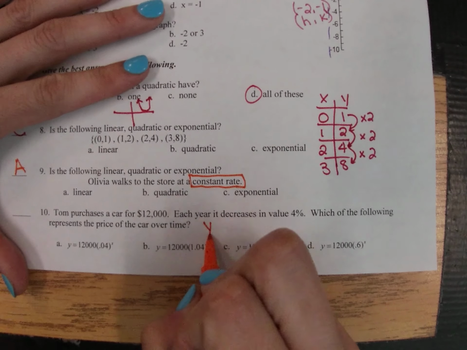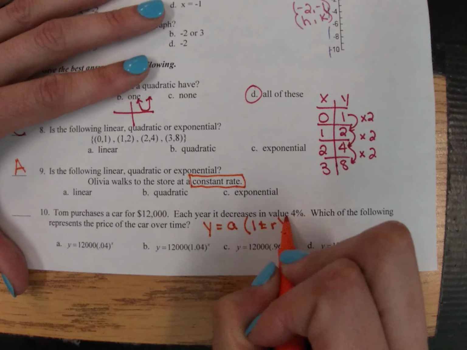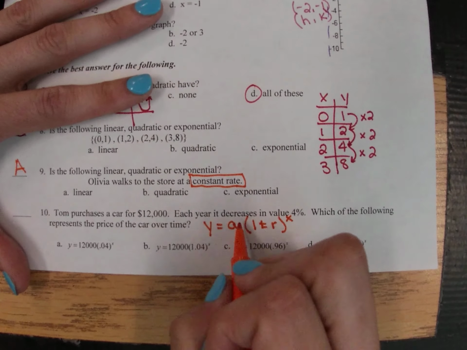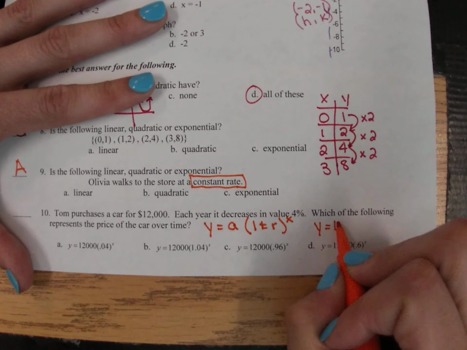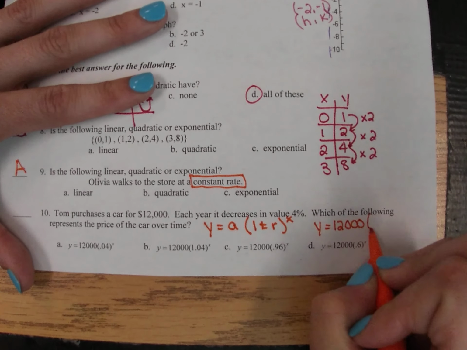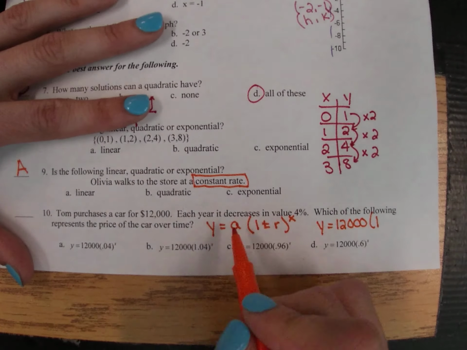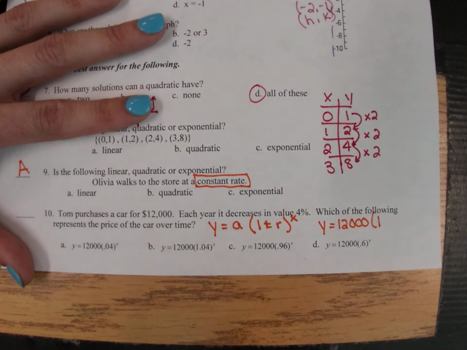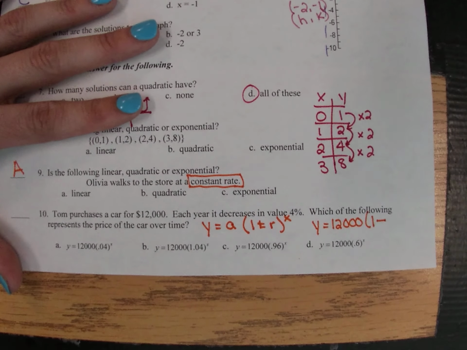So our formula is y equals a, and then it's 1 plus or minus r, all to the x, where a is our starting value. So our starting value on this one is $12,000. Okay, then we're going to do 1, and then we have to pick either plus or minus. And on this one, it's decreasing. So if the value is decreasing, we're going down, which is subtraction.